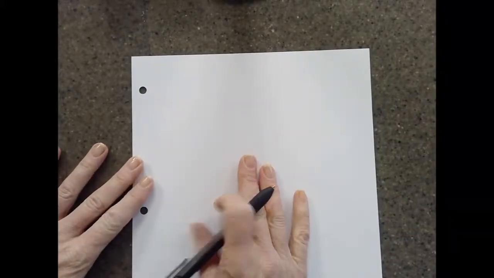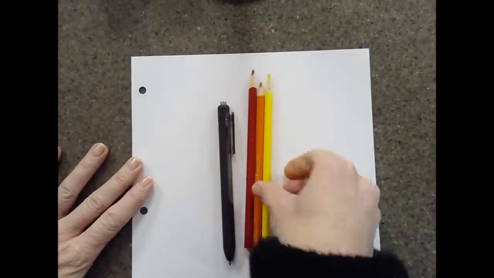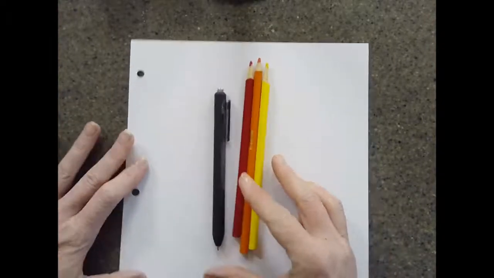Okay, so on this blank piece of paper you picked up today, we're going to be writing a few things down. You're going to need your regular pen or pencil plus these three colors: red, orange, and yellow. If you don't have them, go run.